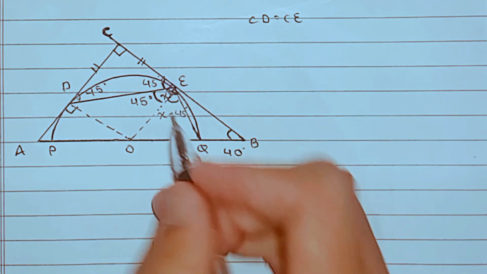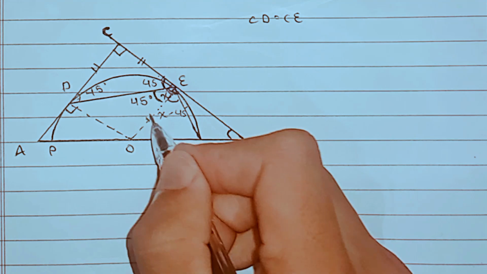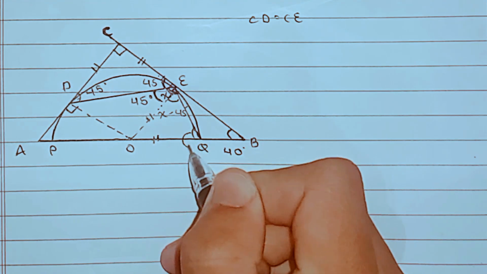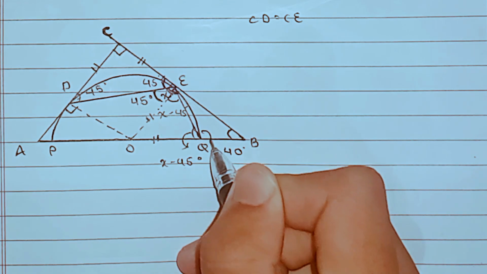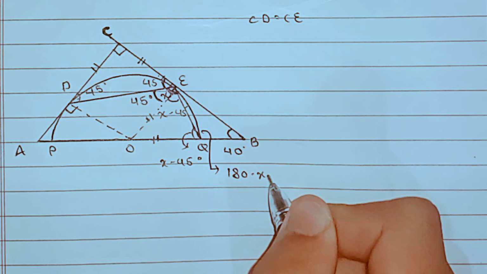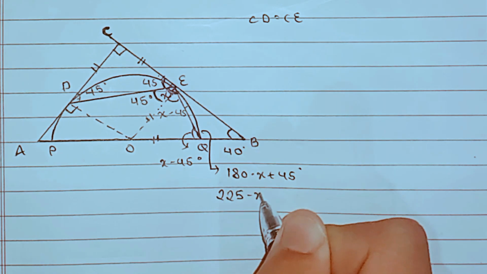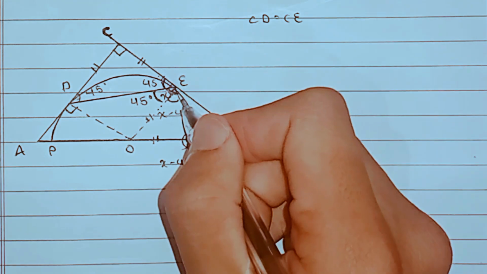OE and OQ are equal because these two are also the radii of a circle, and if these two are equal then it is an isosceles triangle. So if this is x minus 45, then this also will be x minus 45, and now this angle will automatically be equal to 180 minus (x plus 45) degrees because it is a straight line.